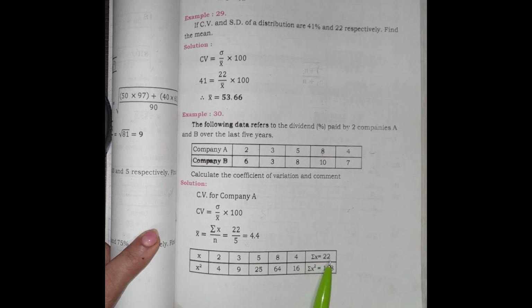Then you take the total of this, 22 divided by 5, that is 4.4. Keep it as it is.